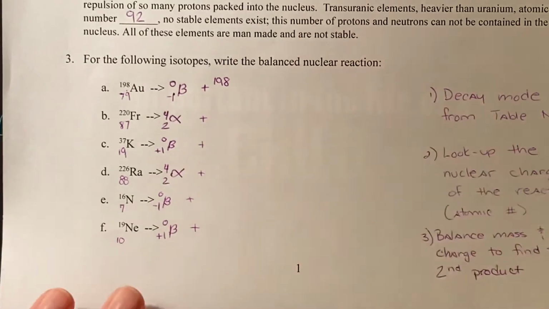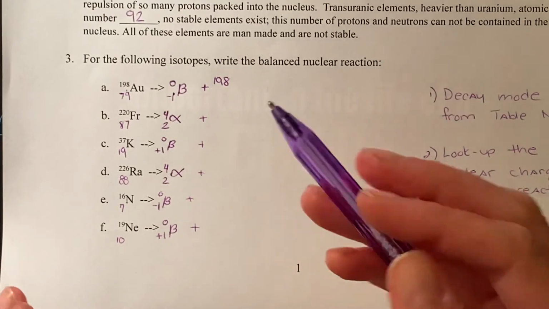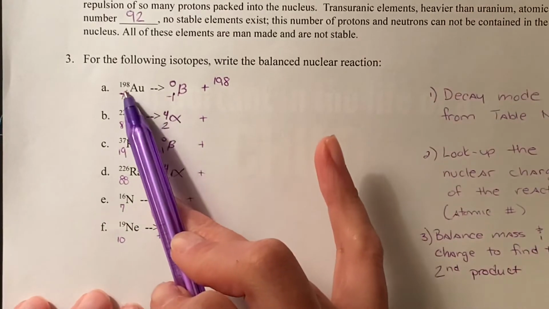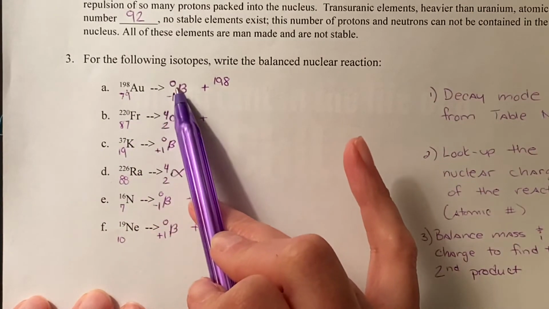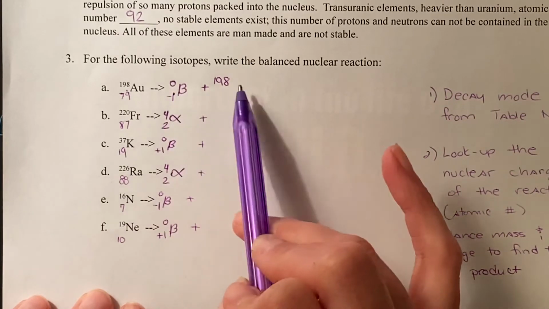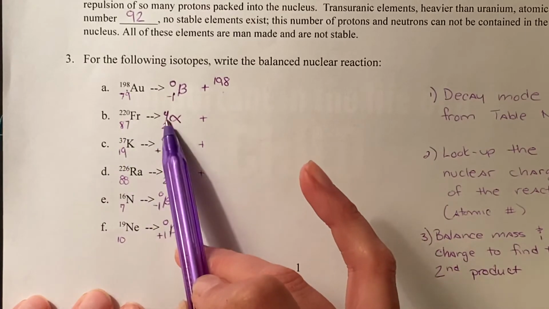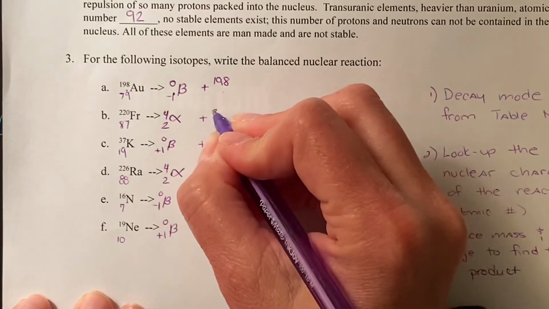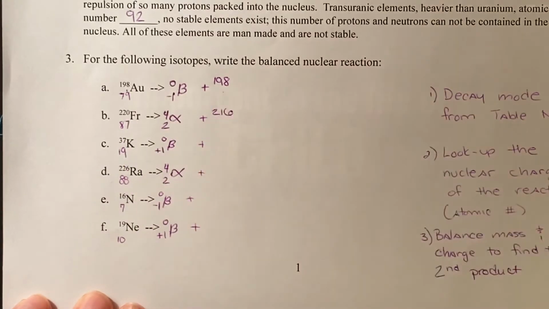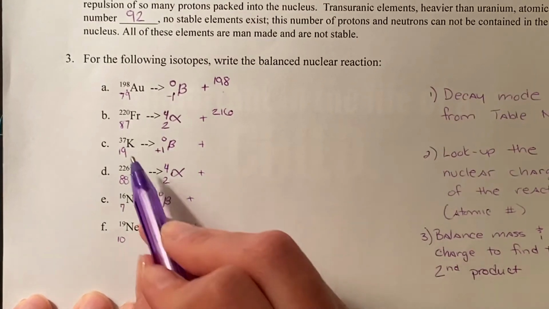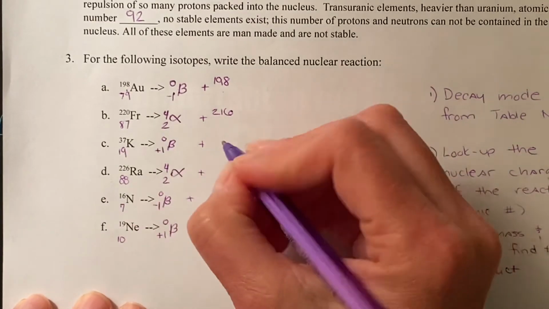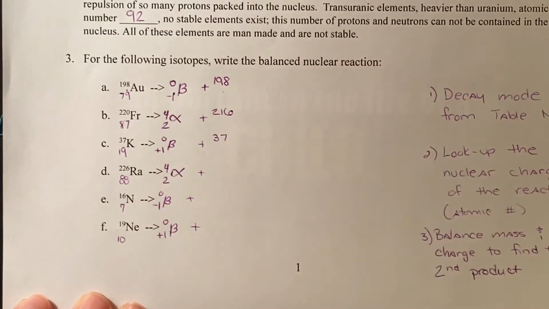And I said in the live lesson, it would be like saying how much a person weighs. If somebody weighs 198 pounds and gets rid of 0 weight, they still weigh 198. But if someone weighs 220 pounds and gets rid of a mass of 4, they now have a weight of 216. All right, 37 gets rid of 0. We are still at 37.